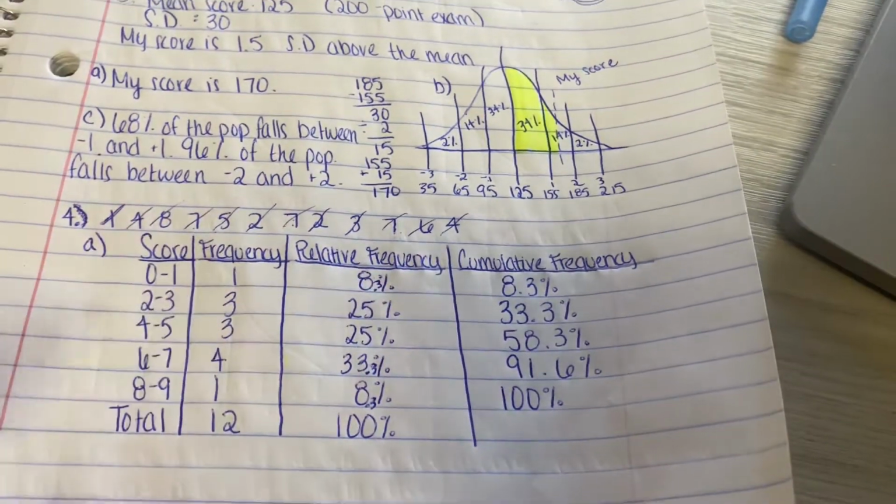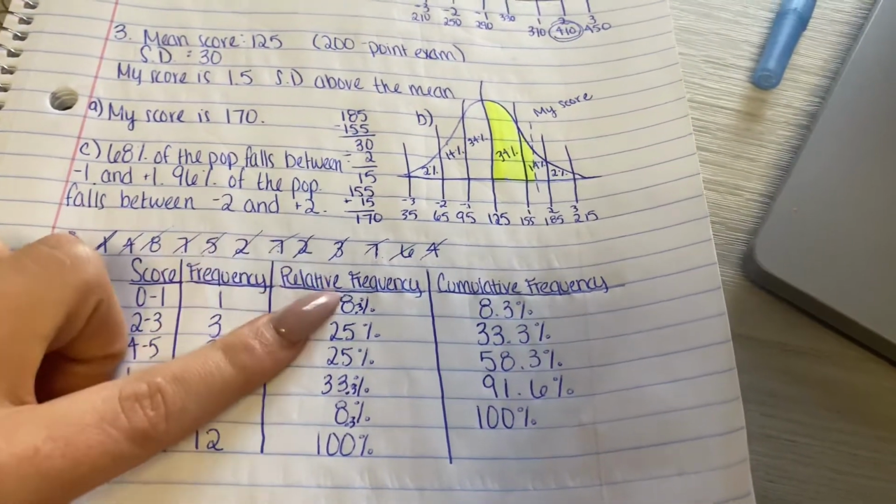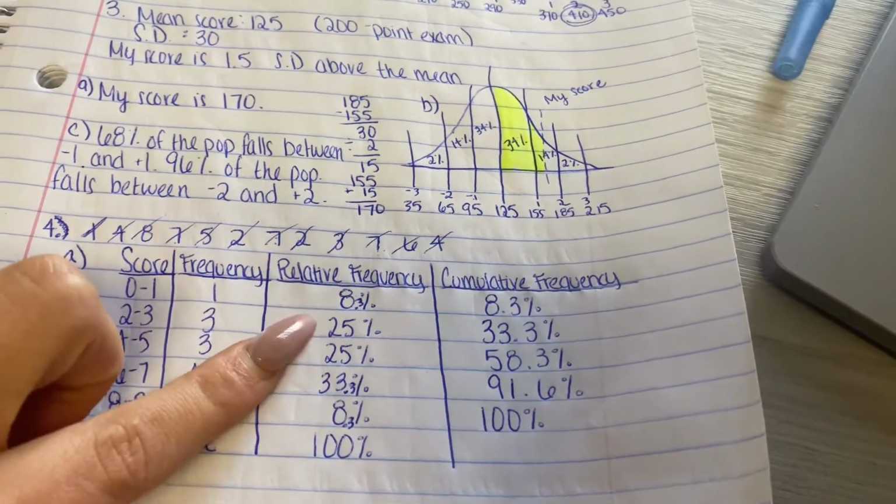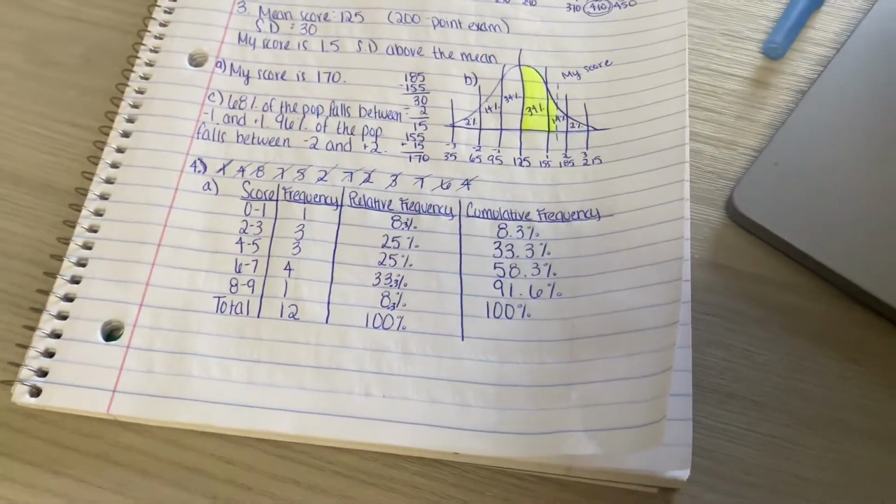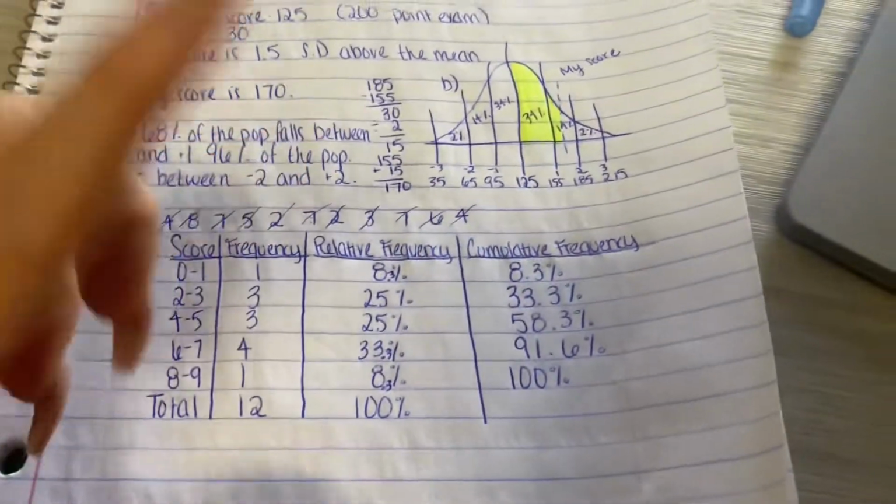And then for cumulative frequency, I added each percentage. This is really confusing. I watched a YouTube video on it. It's not confusing, but it's confusing to explain.